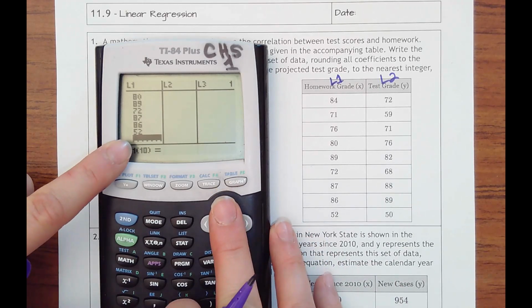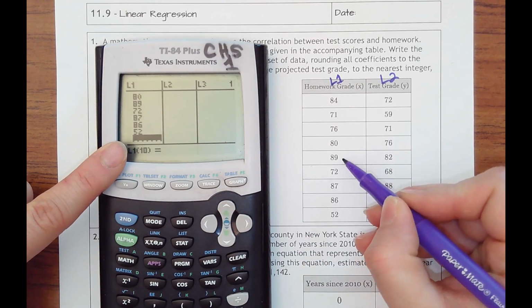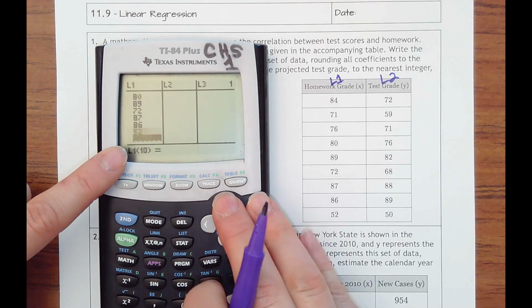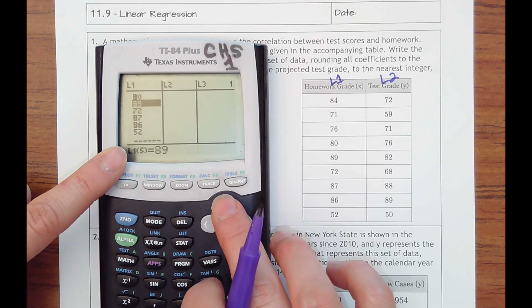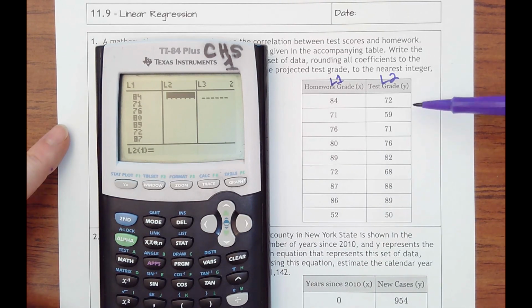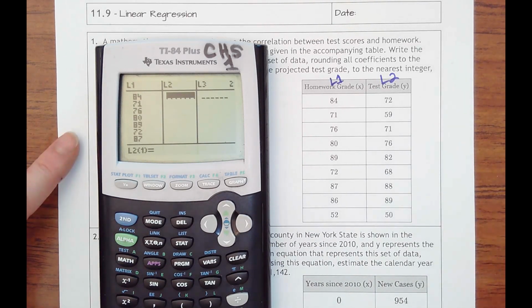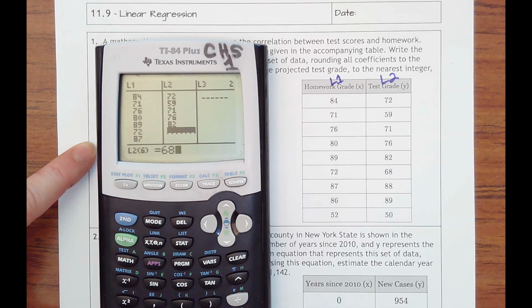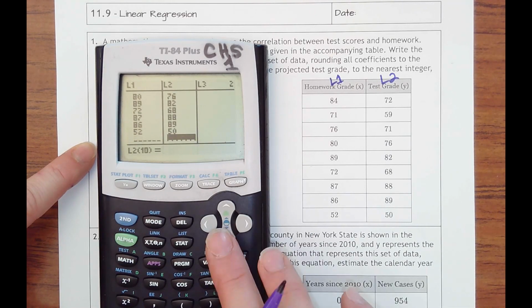I make sure I have all of them. So I should have 1, 2, 3, 4, 5, 6, 7, 8, 9 values. Because if you make a mistake and are even one digit off, it can throw off the whole equation. Okay, list 2 is 72, 59, 71, 76, 82, 68, 88, 89, 50, and then I should be done.